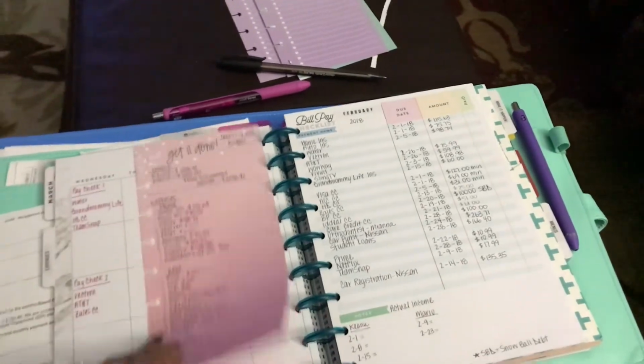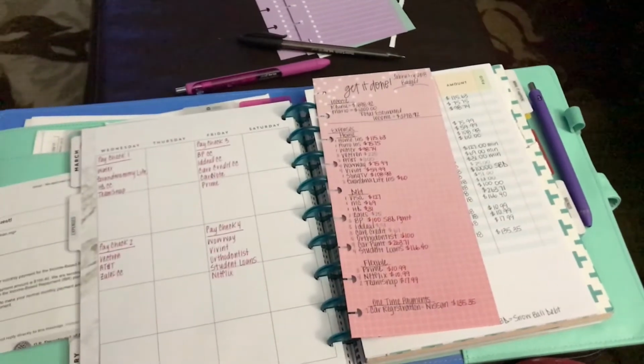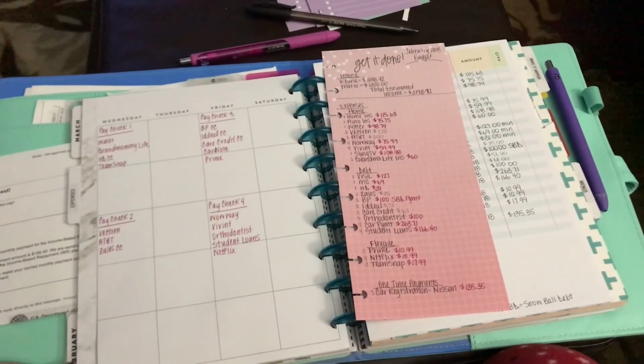You have gotten an inside look, real numbers, raw data on how I budget for my family.